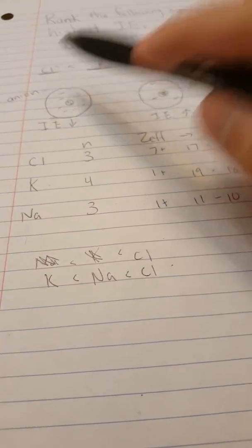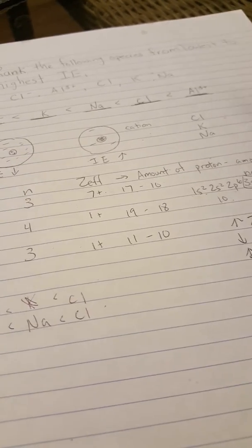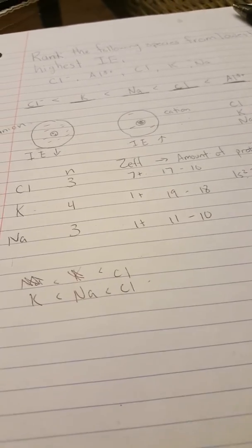We determined earlier that the anions have the lowest ionization energy because they have so many electrons to give away, and that the cations have the highest ionization energy because they have so few electrons to give away. So the order of the 5 species from the lowest to the highest ionization energies would be chloride, then potassium, then sodium, then chlorine, then aluminum. And that's how you would solve this problem.